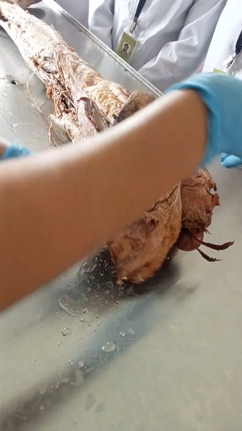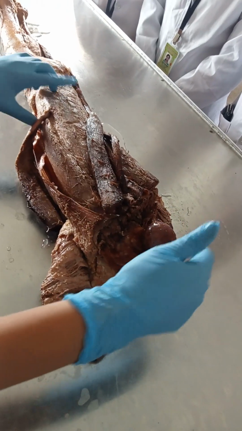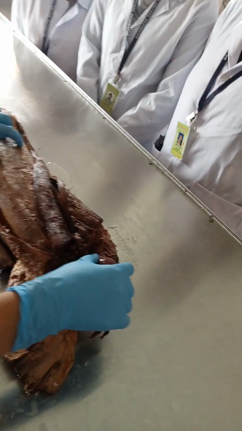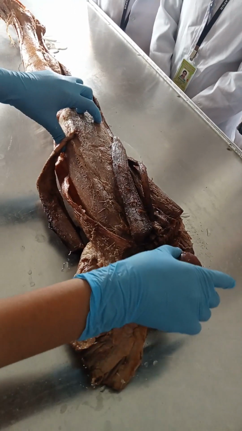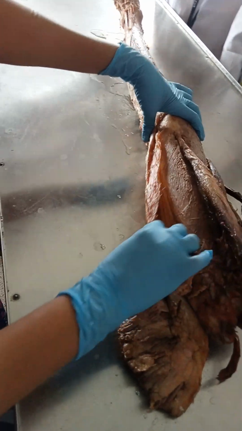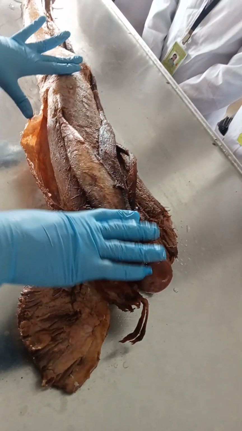Okay, then this is the head of the femur, which articulates with the acetabulum of the hip bone to form the ball and socket hip joint. Okay, then this is the thigh, then the leg.